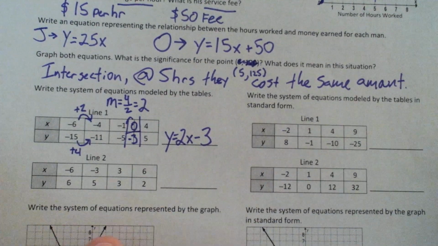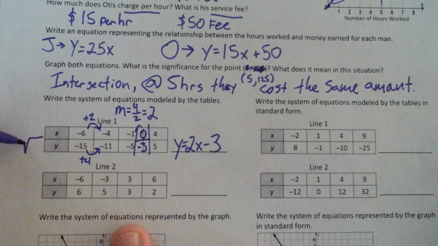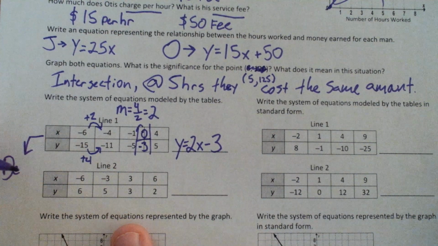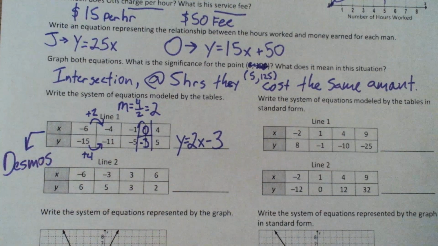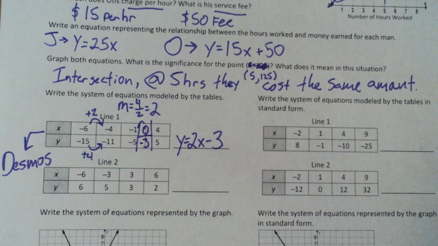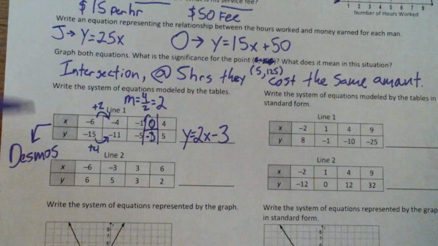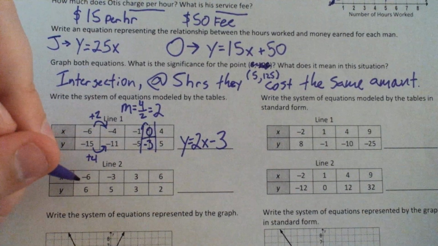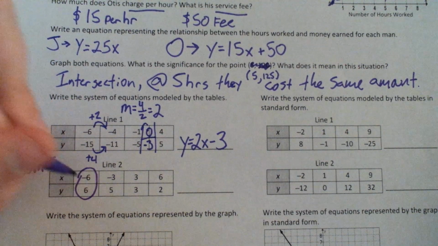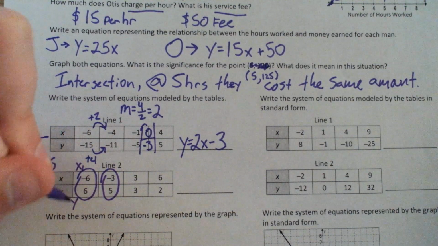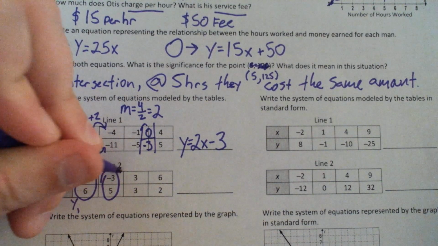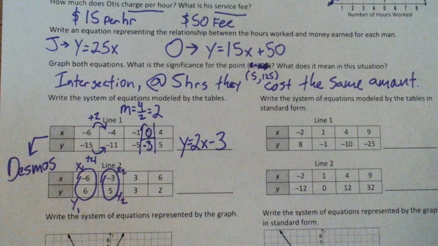And of course, when you've got a table, we can also put it in Desmos and use that to get our equation as well. The other way that I would do this is just say, here's a point, x1, y1, x2, y2.